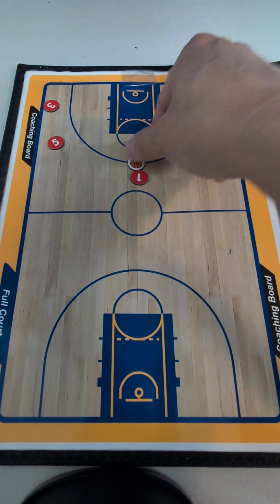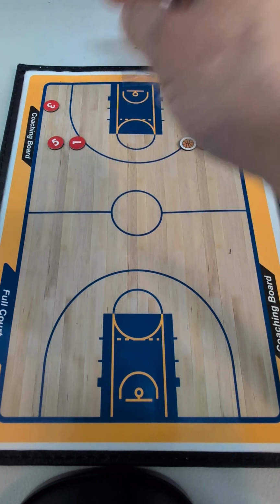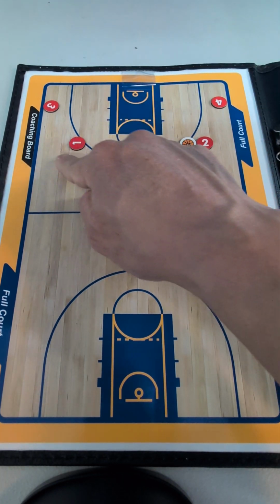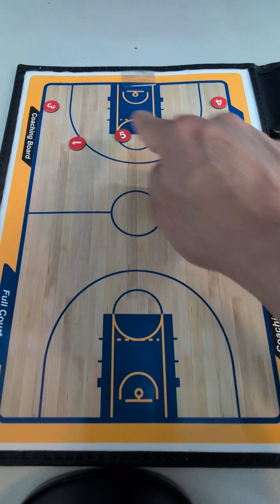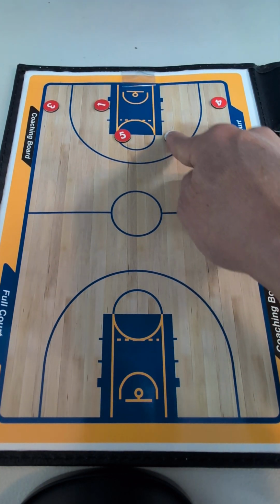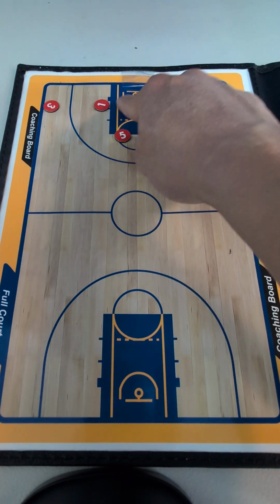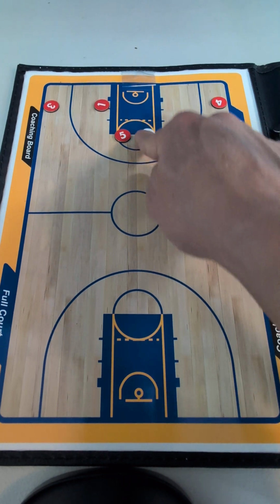And reviewing, make that pass to 2, and you could also come set that screen for 5, and 5 could come in, making an option for 2 to pass to, or 1 can roll, and 2 can make that pass to 1, or 2 makes that pass to 5, and 5 makes that pass to 1.